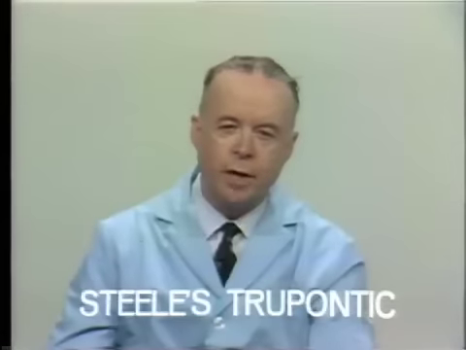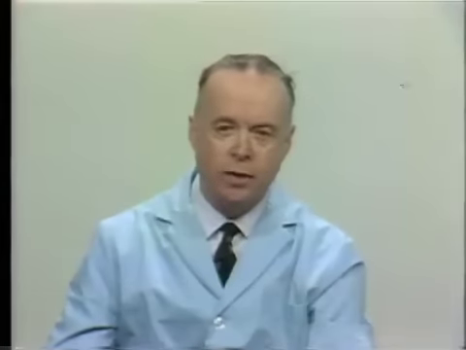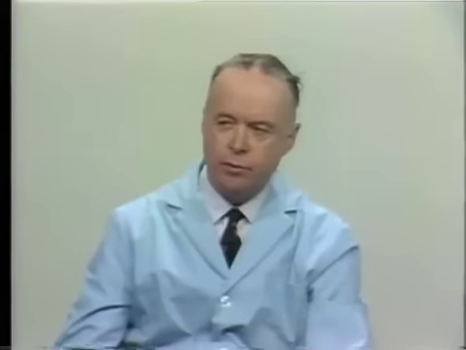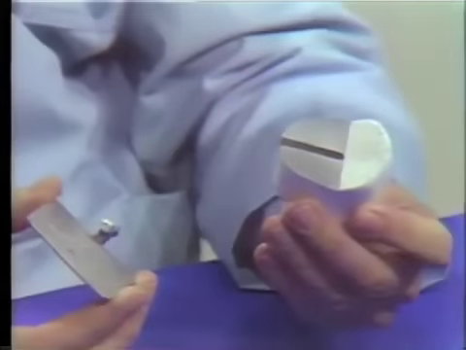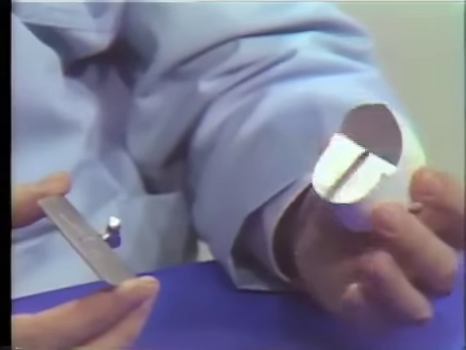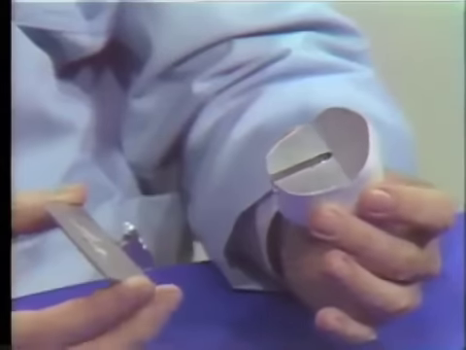The Steele's True Pontic is another type of Pontic facing utilizing a preformed facing and a metal backing. It's a sort of modification of the Steele's flatback in a way, made so that it can be used on both posterior and anterior teeth. And these facings are made for all teeth in the mouth except for the mandibular incisors, which are too small to accept this type of retention.